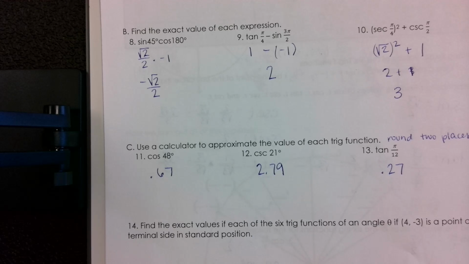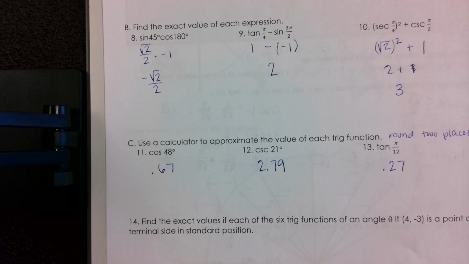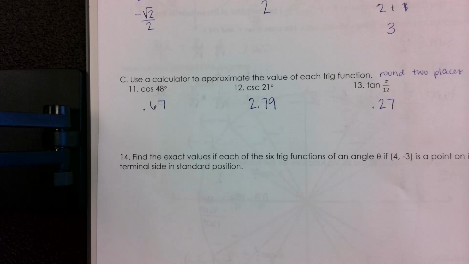All right, and the last one there, we need to find the exact values of the 6 trig functions of an angle where 4, -3 is a point on its terminal side in standard position. So that's just giving you like your cosine and your sine, and you've got to build the rest based on that. So like we did earlier. So ready to try this one? Okay, so cosine and sine. We know that sine is x or y.